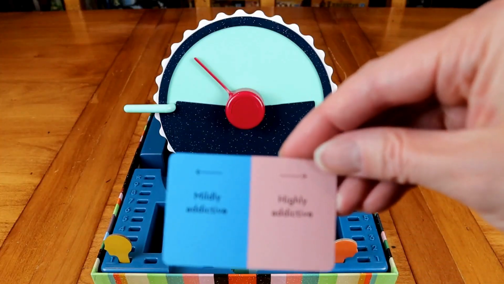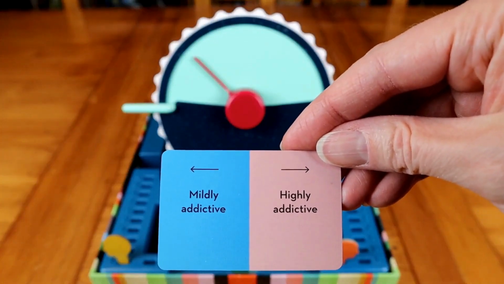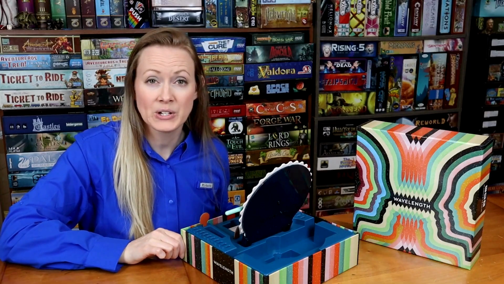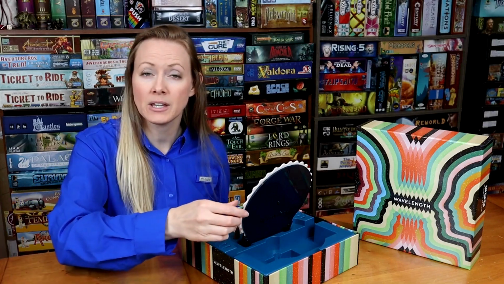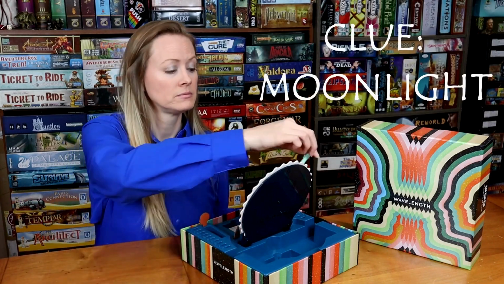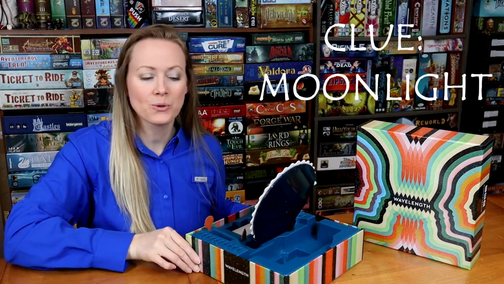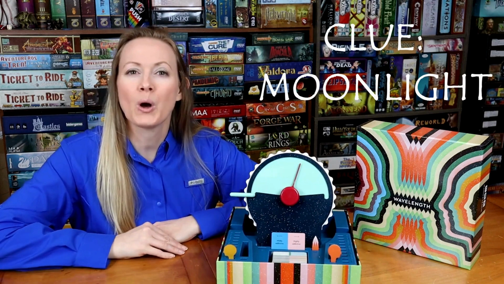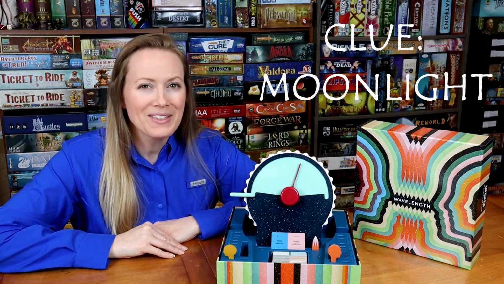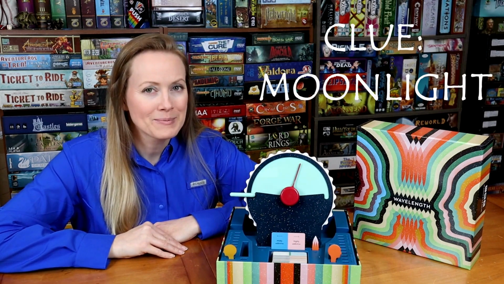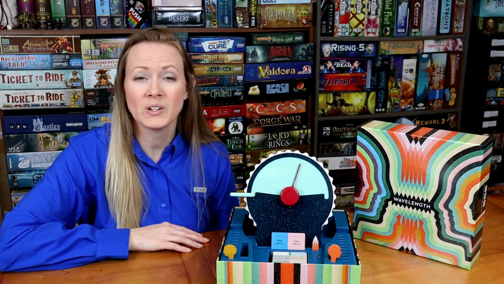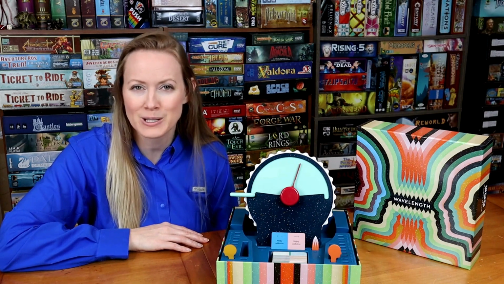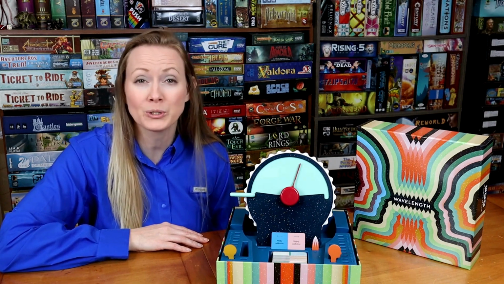My spectrum of concepts goes from mildly addictive to highly addictive. And based on where I see my target, my clue is going to be moonlight. I will close the screen, share it with my teammates, and let them openly discuss what they think I mean when I say moonlight. The clue giver must stop communicating immediately with their teammates. They are not allowed to give any facial expressions or verbal cues.